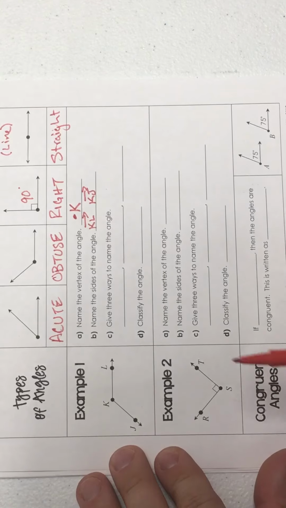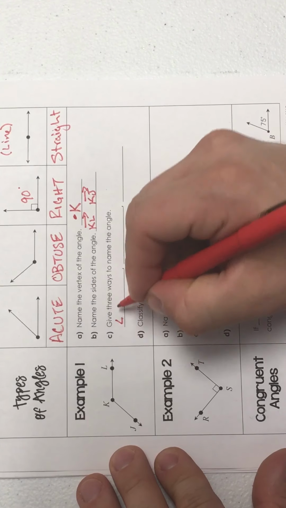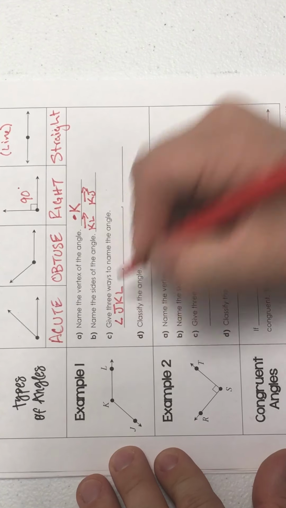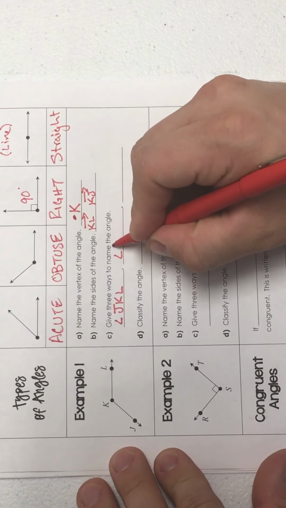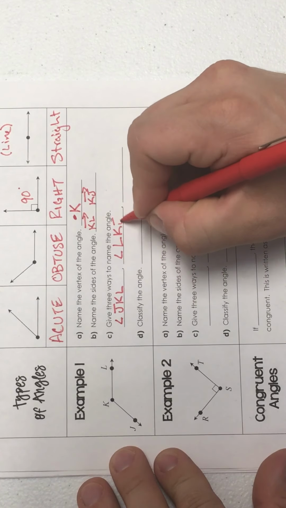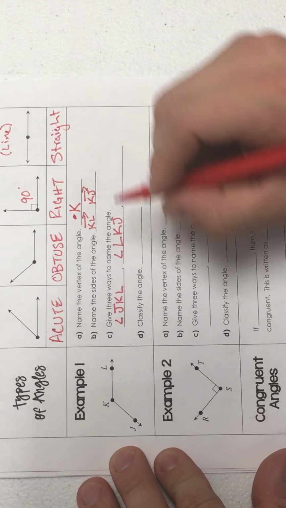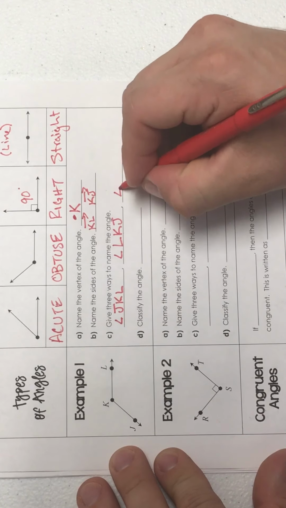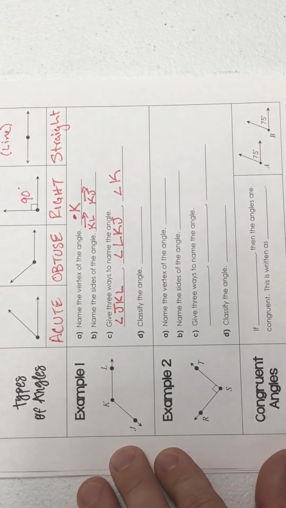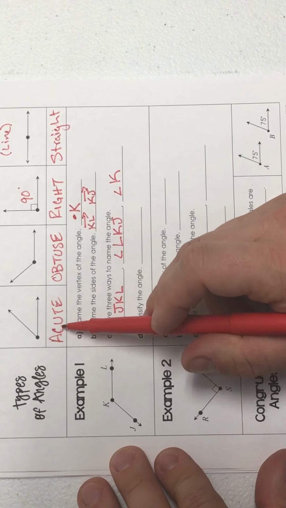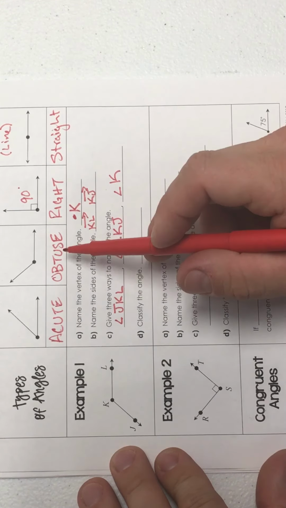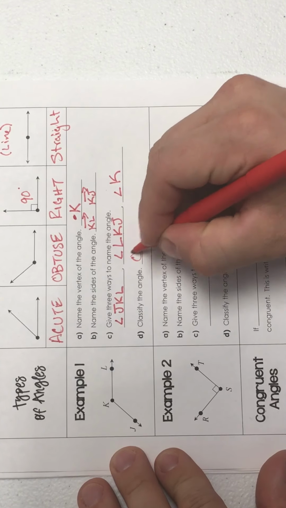Giving three ways to name the angle. I could say angle JKL. I could say angle LKJ. Notice the middle is the vertex. Or because it's one angle, I could say angle K. Classifying my angle, I'm going to look back up here. I've got four options. In this case, it would be obtuse. It is more than 90 degrees.